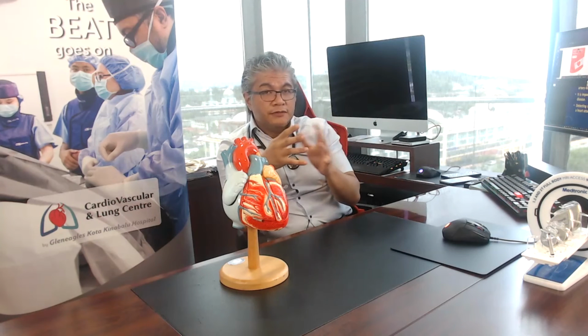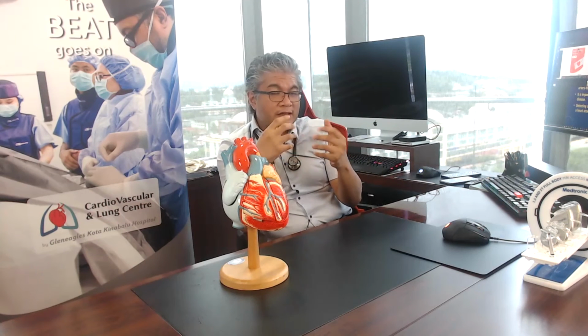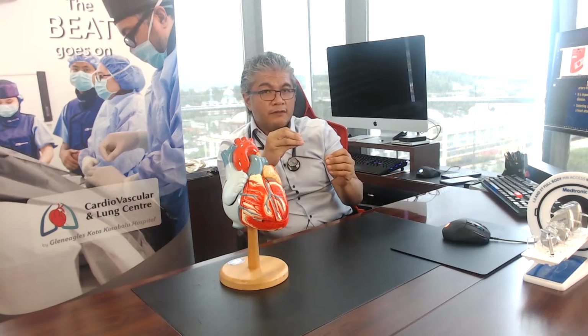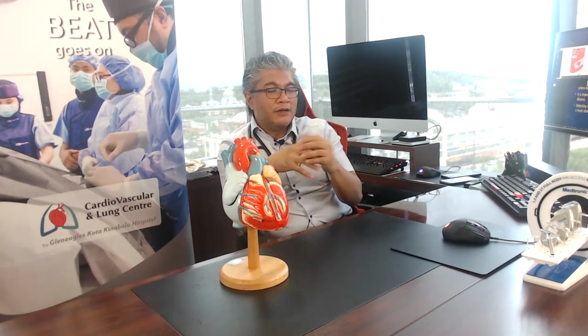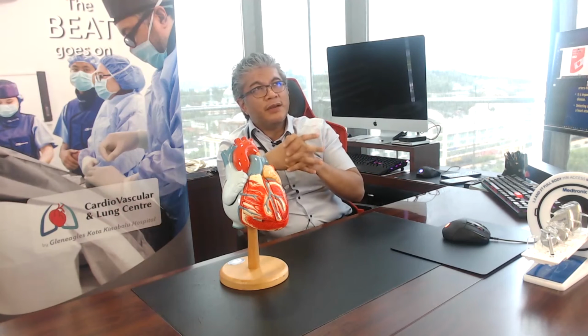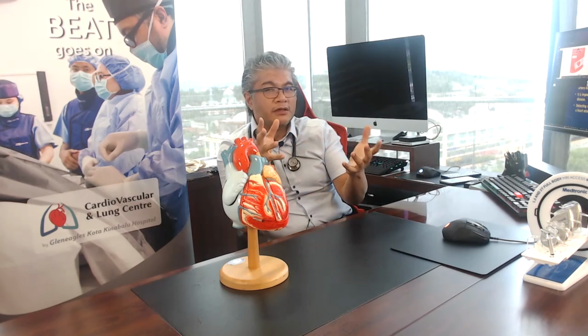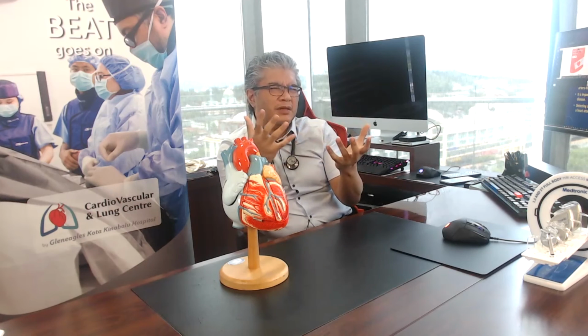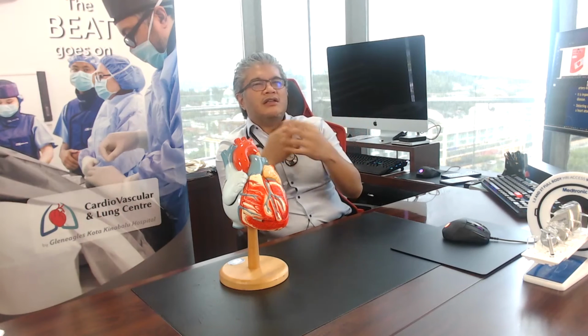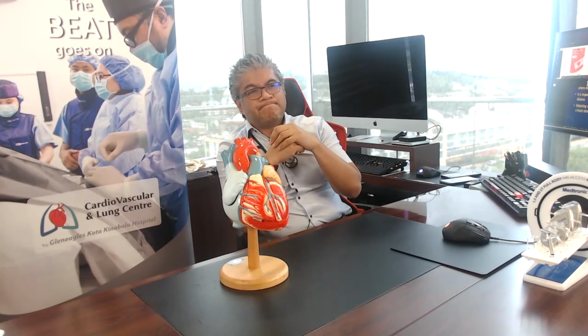If you had a tissue valve, the advantage is you don't need to take the blood thinners after the operation. They don't last as long. If it's a mitral valve that's replaced, it will last maybe 12 years. If it's an aortic valve that was replaced with a tissue valve, it will last maybe 10 years. And then you might run into problems.